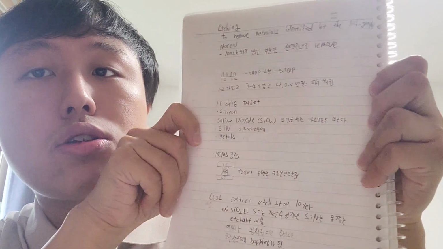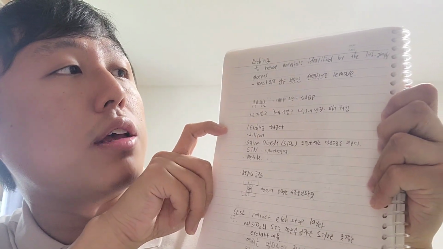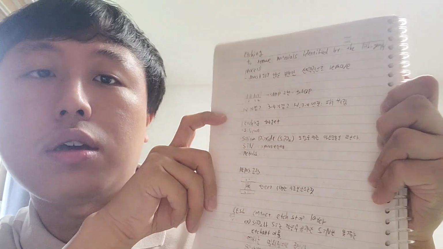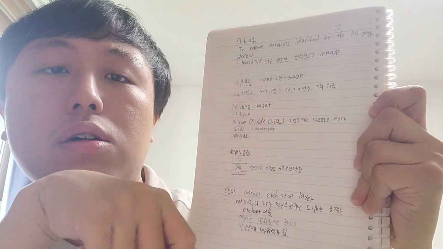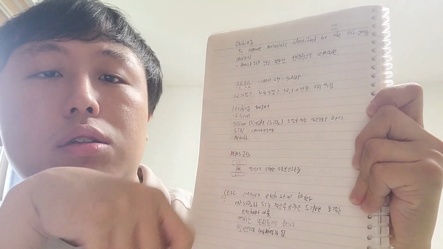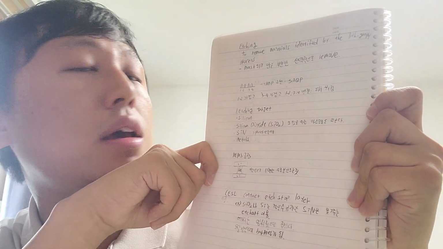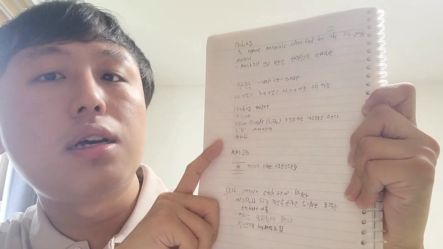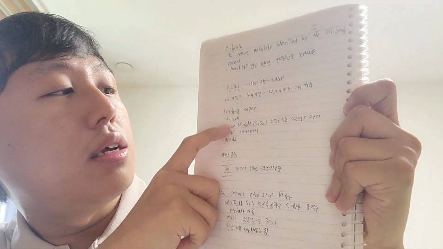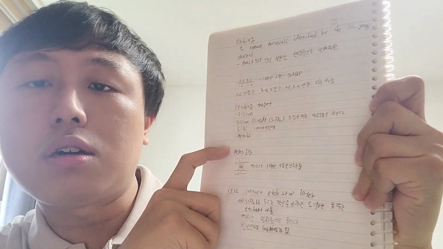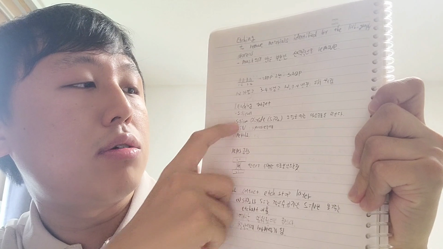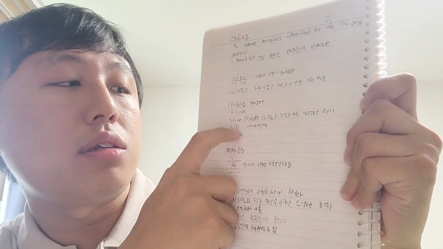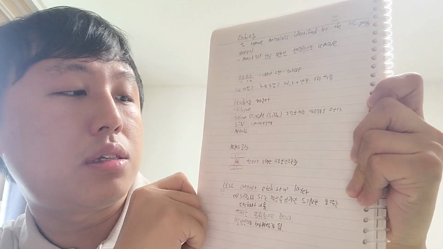Etching is to remove materials identified by the lithography. This is removing selectively only the parts that are non-masked. And in etching, the targets are silicon, silicon dioxide, silicon nitride, and metals.